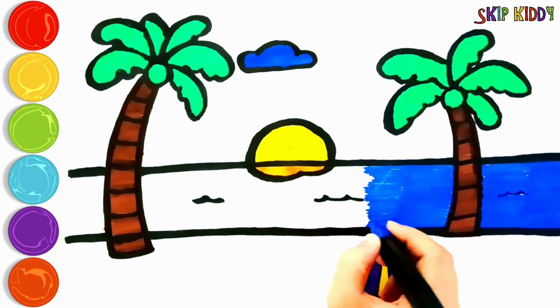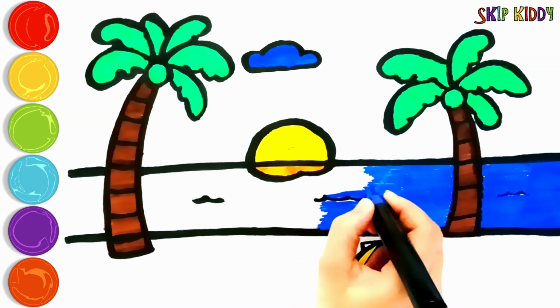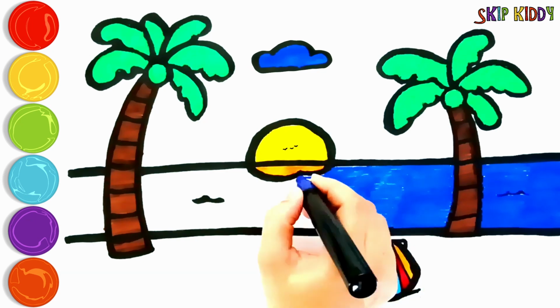You can choose your favorite colors and make your beach as colorful as you like.